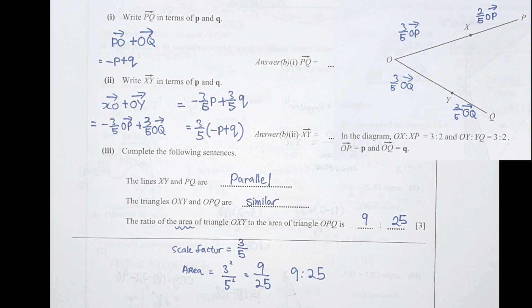As for the next part, okay, I use the information OX to XP equals 3 to 2. Okay, then I got OX as 3 over 5 of OP, and XP is actually 2 over 5 of OP. For the next one, OY to YQ, okay, so you will get OY as 3 over 5 of OQ and YQ as 2 over 5 of OQ.